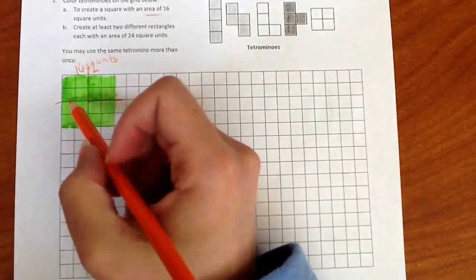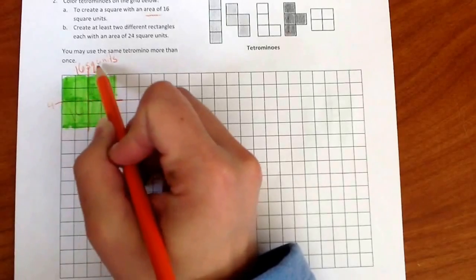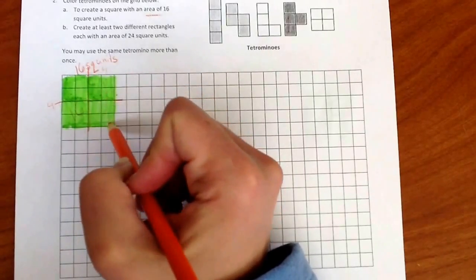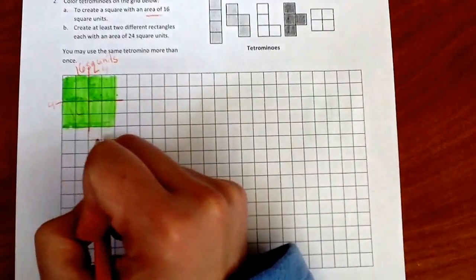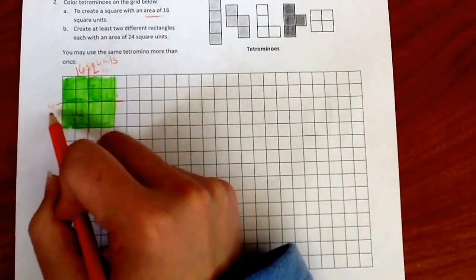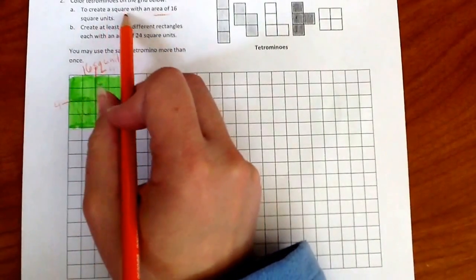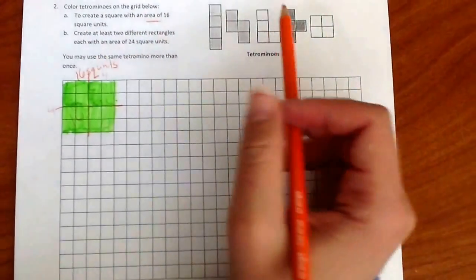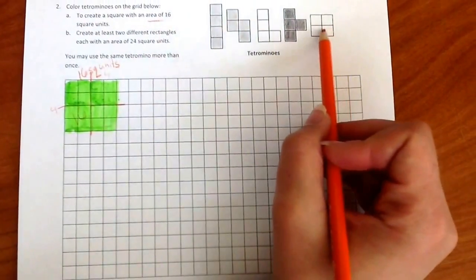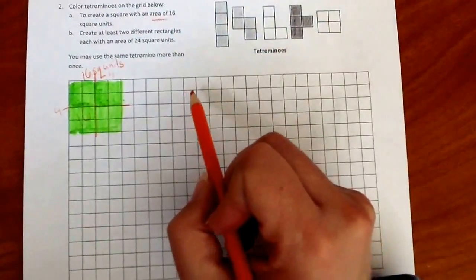Okay, let's see if it's a square. 1, 2, 3, 4. 1, 2, 3, 4. 1, 2, 3, 4. And 1, 2, 3, 4. So all sides are equal. It has 4 sides. It has 4 right angles. So this is a square with an area of 16 square units. There's another way that you can make this without using these squares. Can you figure it out? Try and figure that out on your homework tonight.